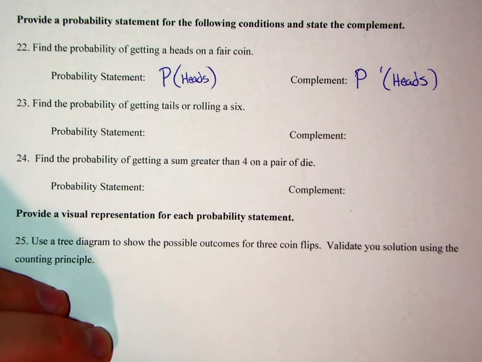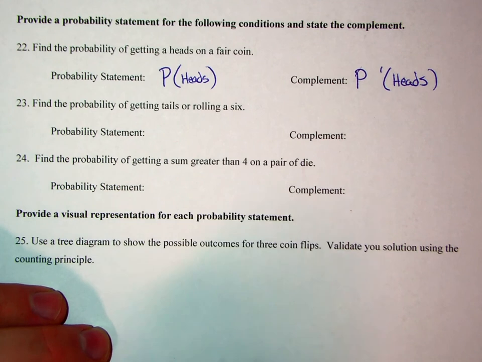And I've seen the complement statement written in different formats, but I'm going to go ahead and use this one for you. If you end up with a different teacher that does it in a different format down the line, you should be able to draw the similarities from the two different formats.